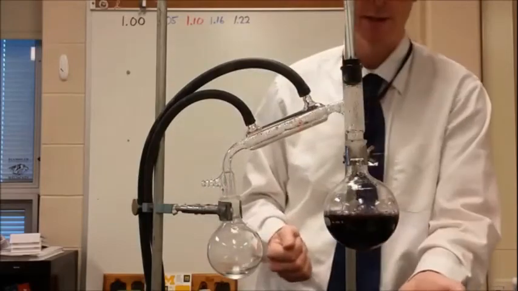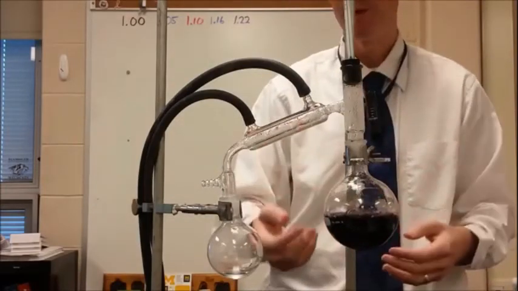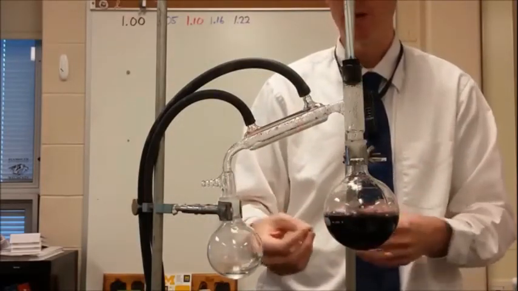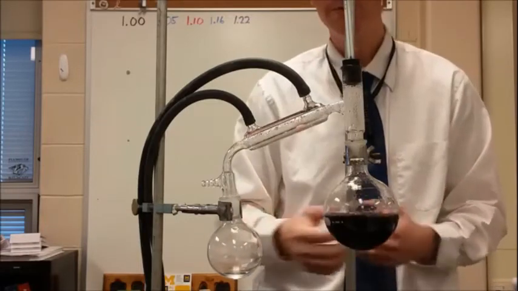The trade-off with this is that it takes a lot of energy to boil the water, and so therefore this is not a good means to do a separation on an engineering large scale.